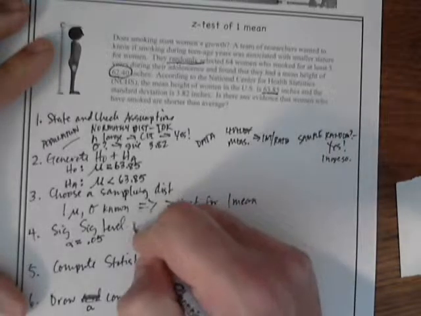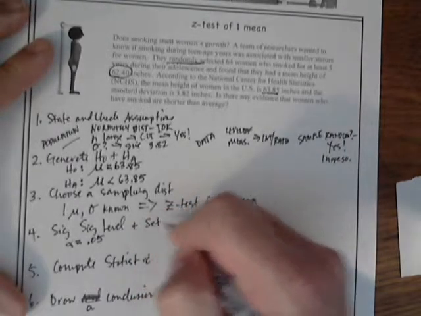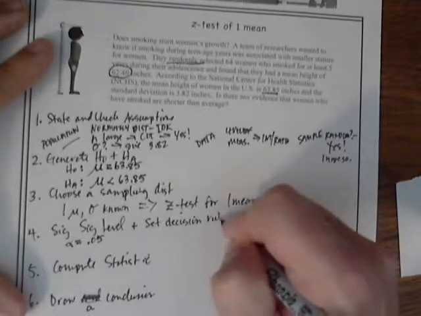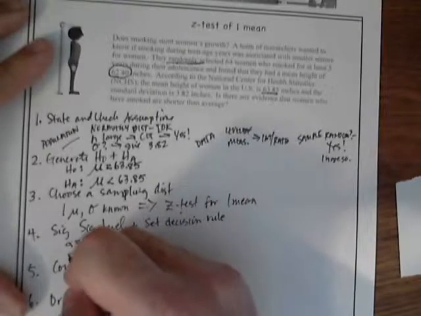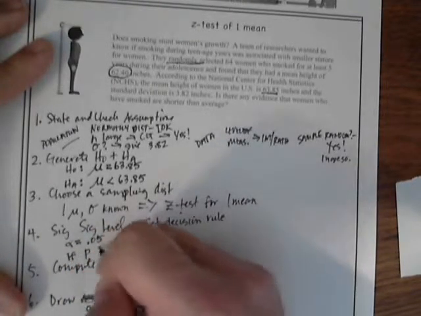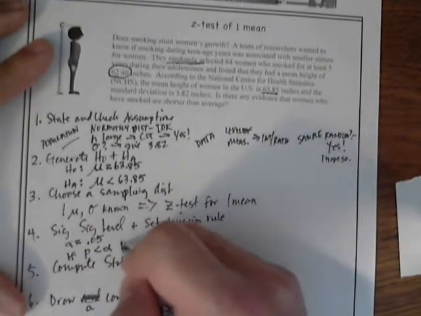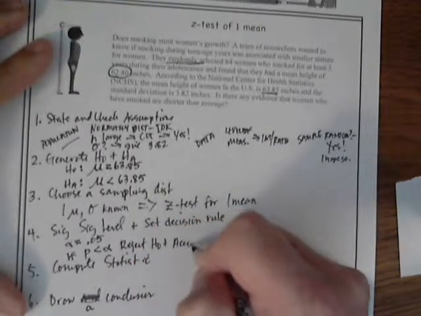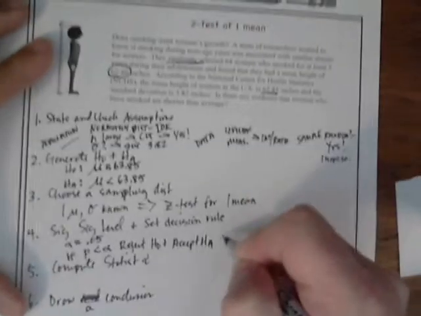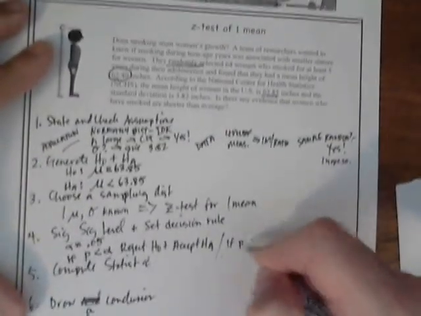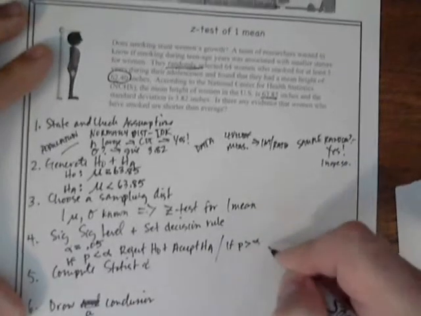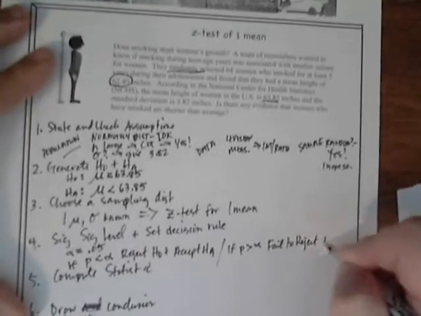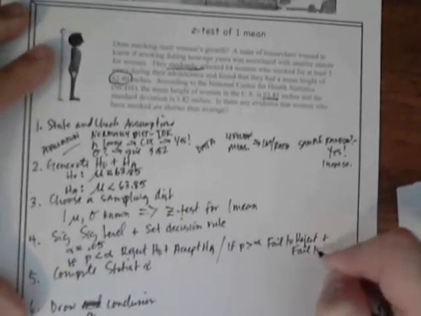I should add that this is also when we set our decision rule. And our decision rule is very easily stated. If P is less than alpha, we reject the null hypothesis and accept the alternative hypothesis. If P is greater than alpha, we fail to reject and fail to accept.